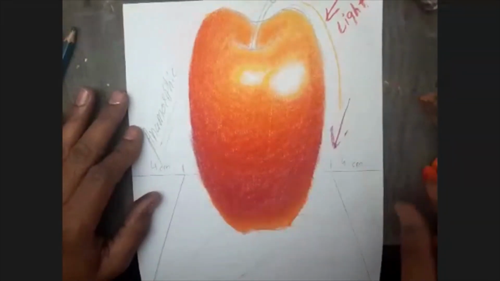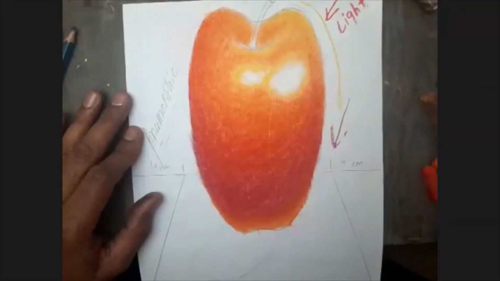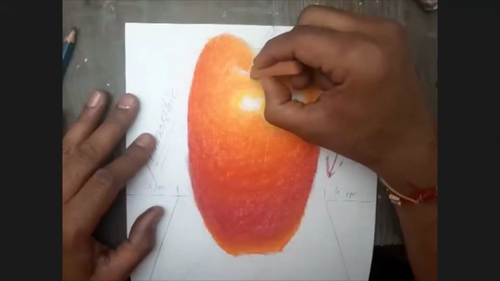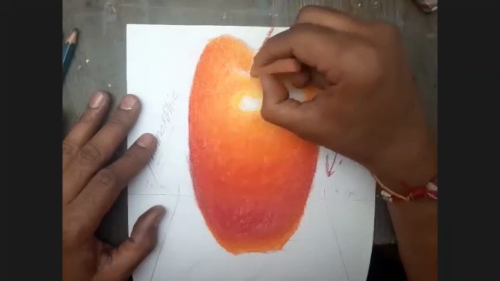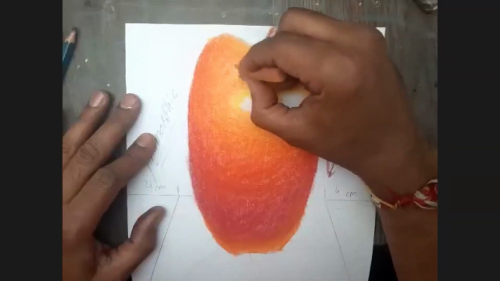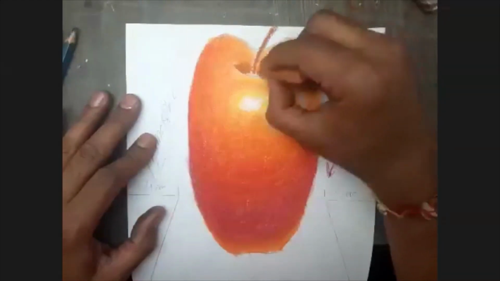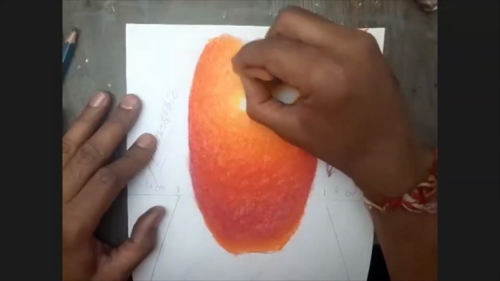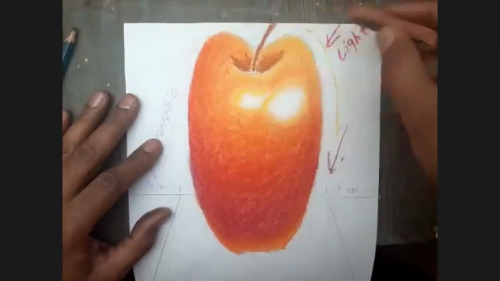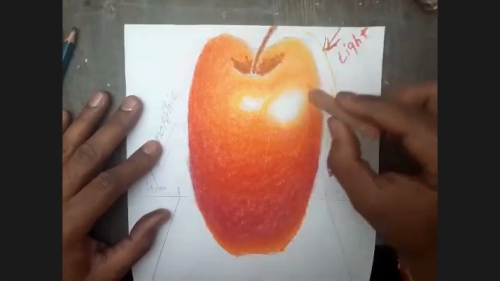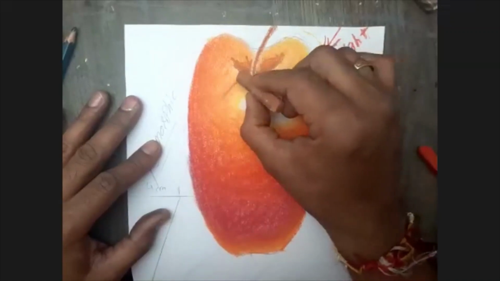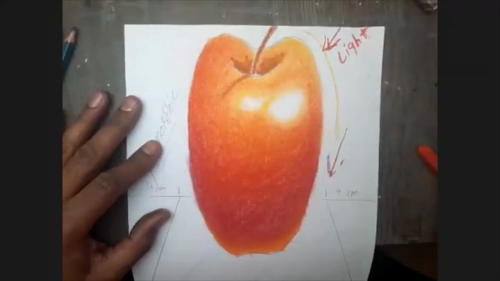Okay, so now we have done this shading part. Light to dark shade we have applied here. Now we'll use this little brown shade to make this stem part. And in this area also we'll apply a little brown to make it a little more depth. Now light is coming from this direction. It will cut this stem also, so it will create some shadow on this. So here with brown, I am making this shadow of this stem in this oval shape.